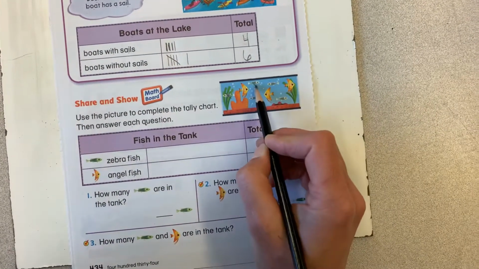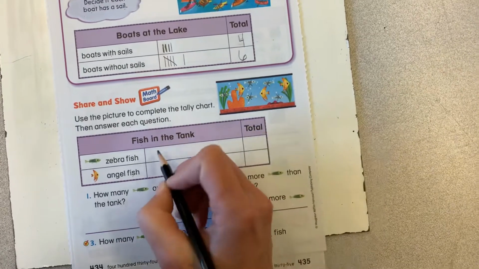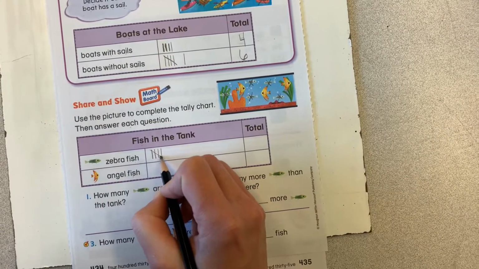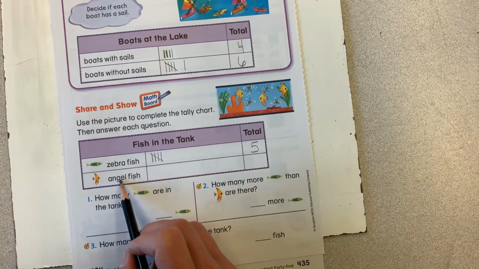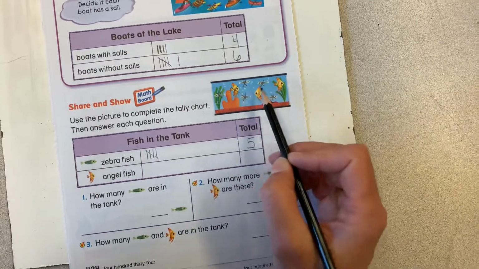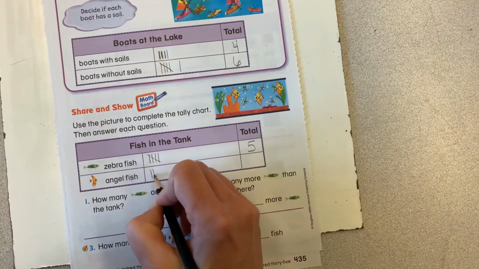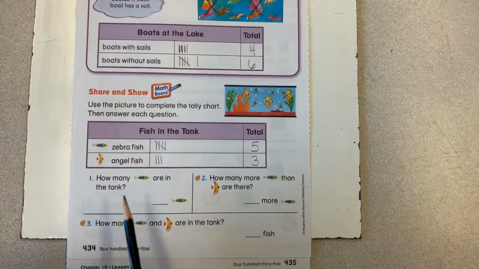1, 2, 3, 4, 5. Here we go. 1, 2, 3, 4, 5. Let's count angelfish. 1, 2, 3. Let's answer our questions now.